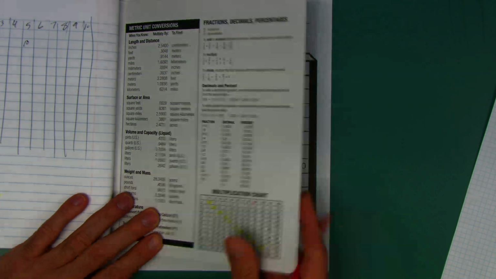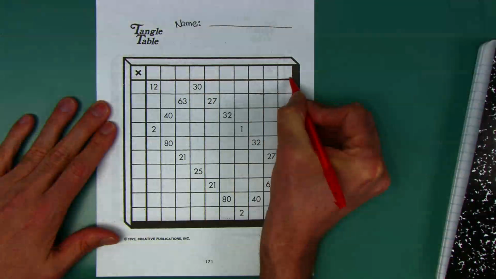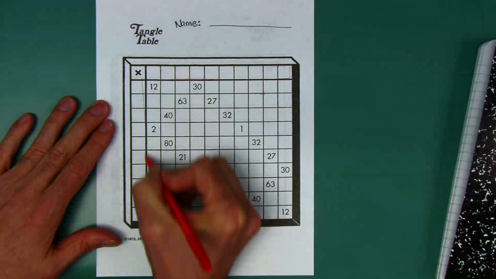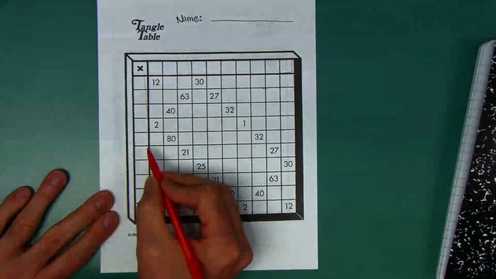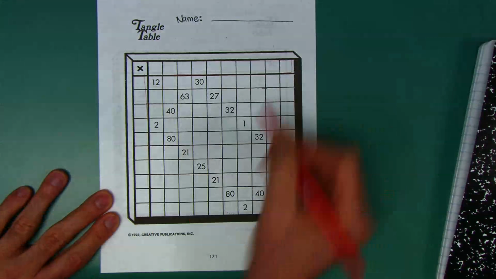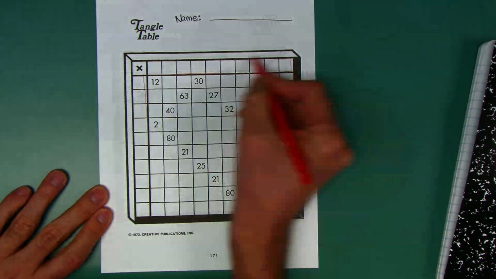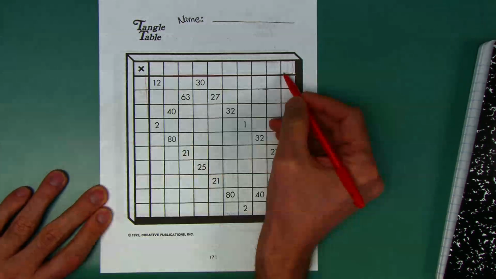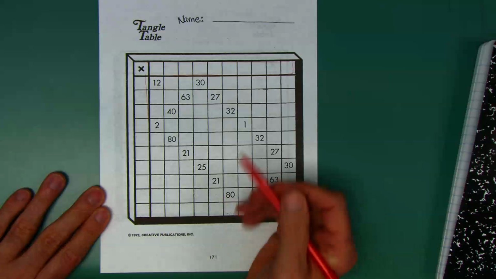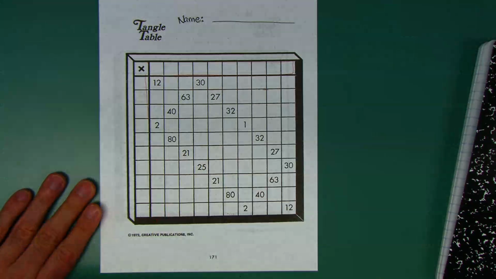You're going to do the same thing with the TangleTable, but you're working backwards first to find out what numbers go along the top horizontally and on the left side vertically that fit. Then when you find the numbers that fit, you can fill out the rest of the table. So again, the numbers along the outside border, the vertical on the left and horizontal on the top, are the factors. Everything inside the square is the products of those factors.